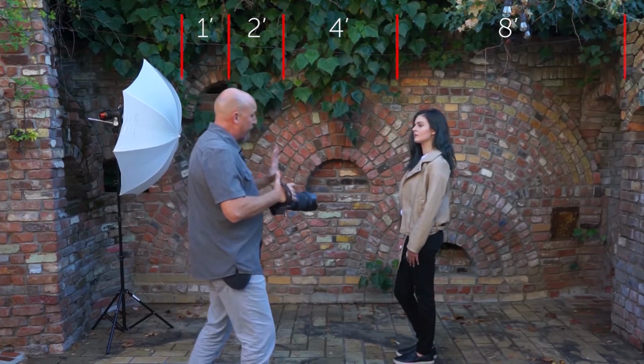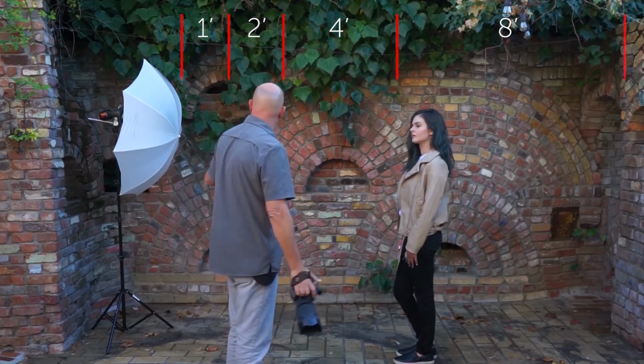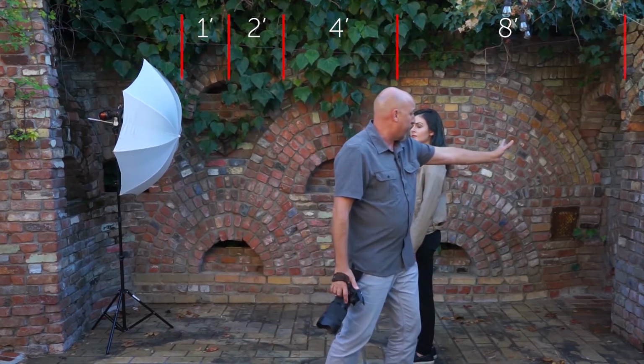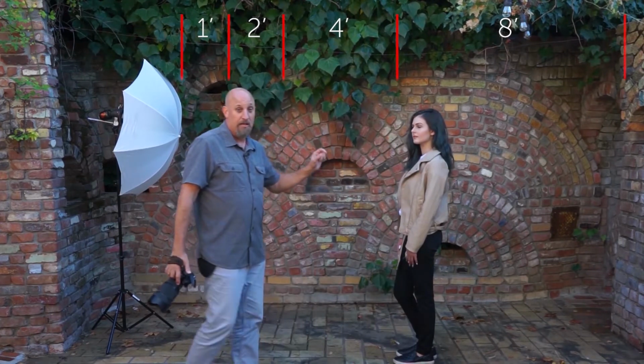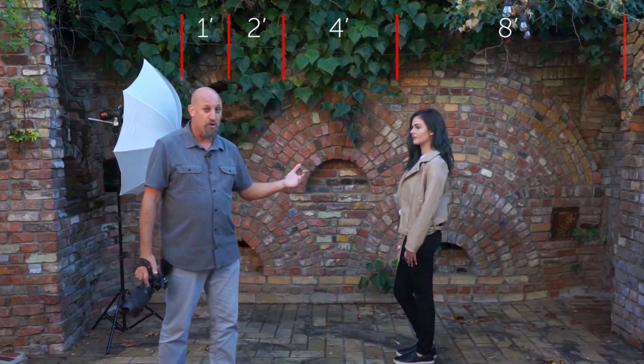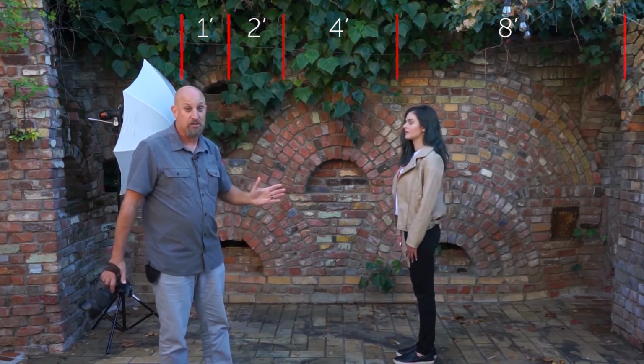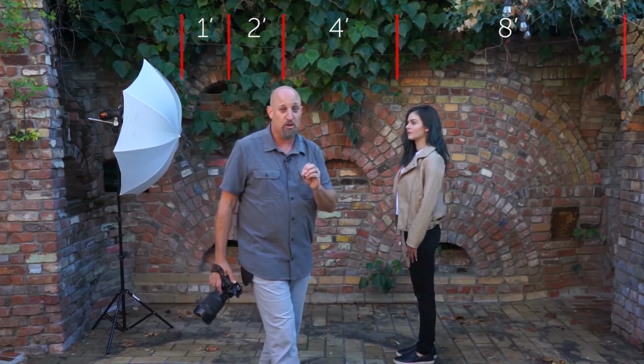So if I was shooting a group of her friends with her, I would move them about 6 feet back, because now I know if I put 2 rows of friends in there, they're going to only be about a 1/4 of a stop difference between the front and the back rather than a 2-stop difference. So you can use it to your advantage when you're shooting groups.